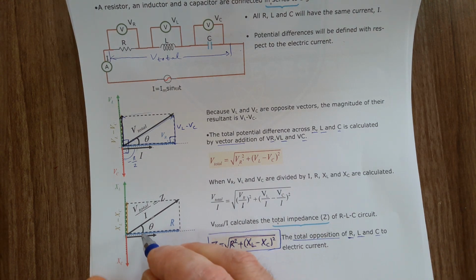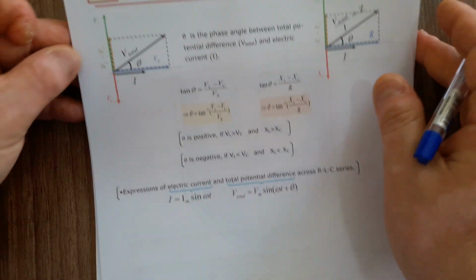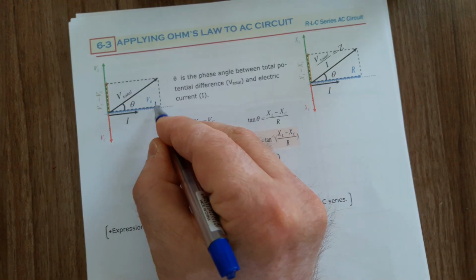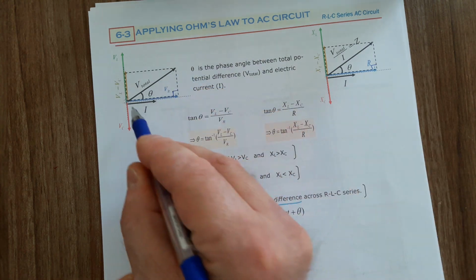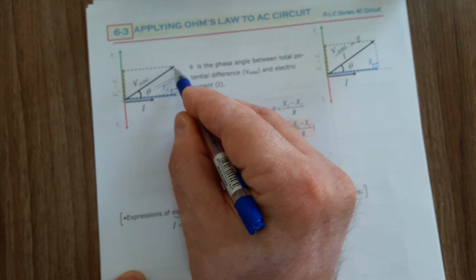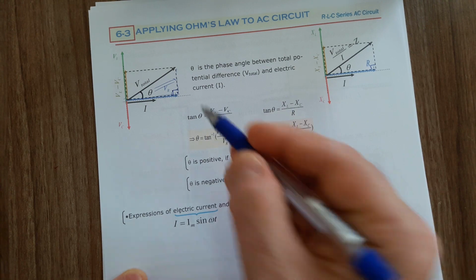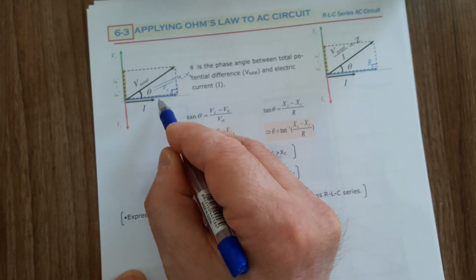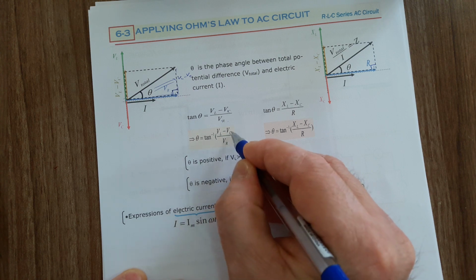So the next step is to calculate the phase angle difference. The phase angle difference between the total potential difference and electric current is not 90 degrees here, so we need to calculate this angle, which is theta. It can be calculated by the classical method for finding the tangent of theta for a right angle triangle. Tangent theta is the opposite side of the angle, which is VL minus VC, divided by the adjacent side of the angle, which is VR. So if we divide VL minus VC by VR, we get tangent theta, which means theta is the inverse tangent of VL minus VC divided by VR.